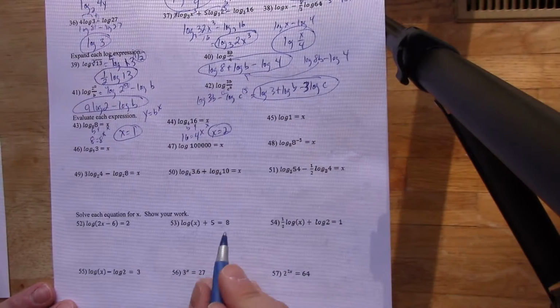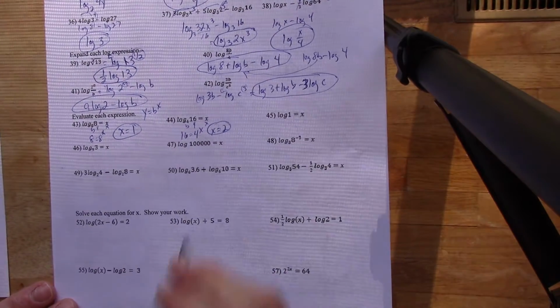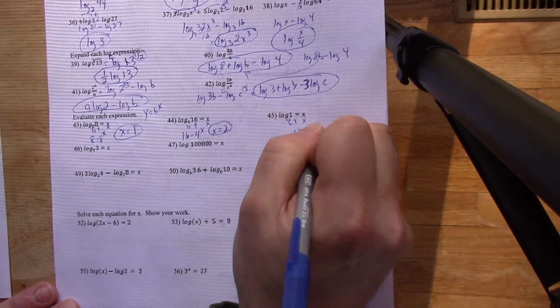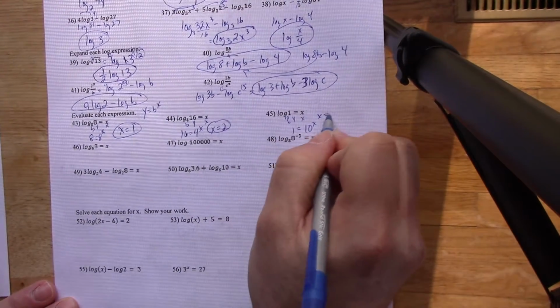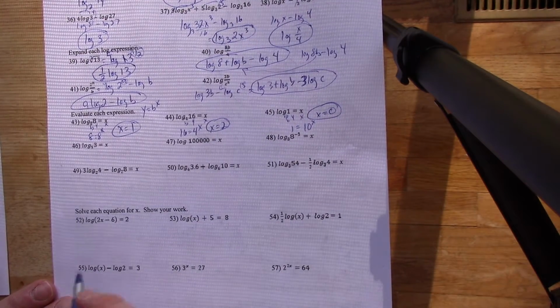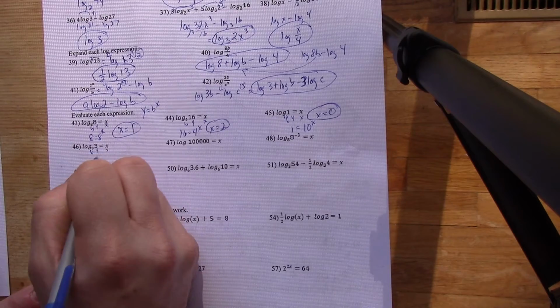Squared, because 4 squared, not 4, because it's not 4 times 4. This is a base 10, so b, y, and x. Anything to the 0 power equals 1. Do you need to put x for all these? No, but I do it anyway.